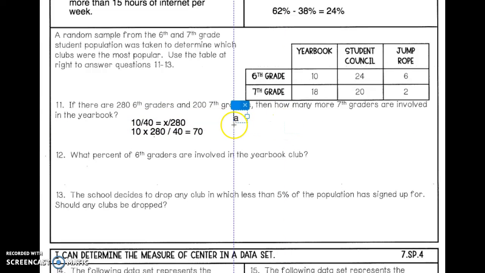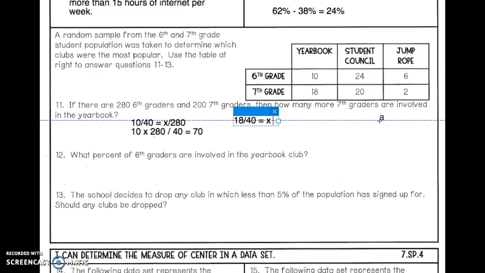And then we can do the 7th graders, which would be 18, 20, 38, 2, 40. Looks like they sampled 40 7th graders, so 18 out of 40 equals x over 200, because there's 200 7th graders. And we'll cross multiply and divide: 18 times 200 divided by 40 equals 90.